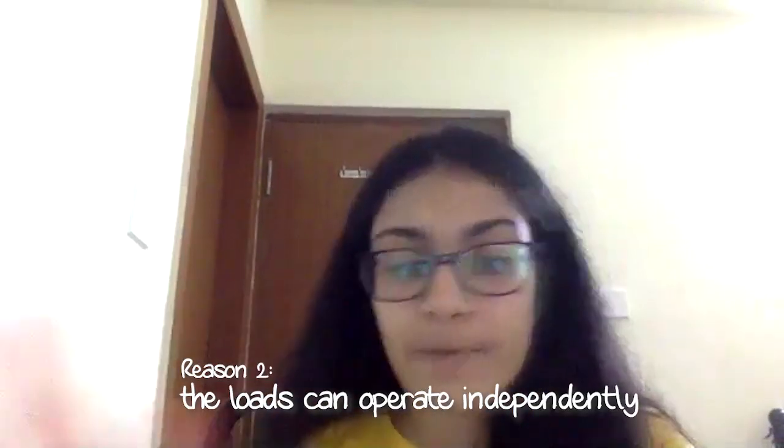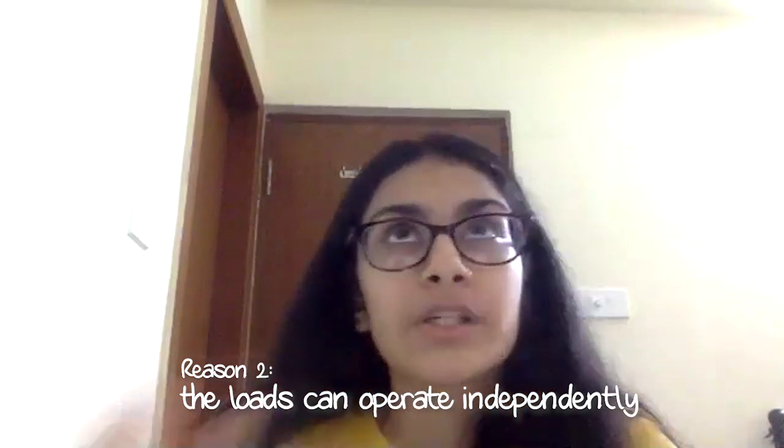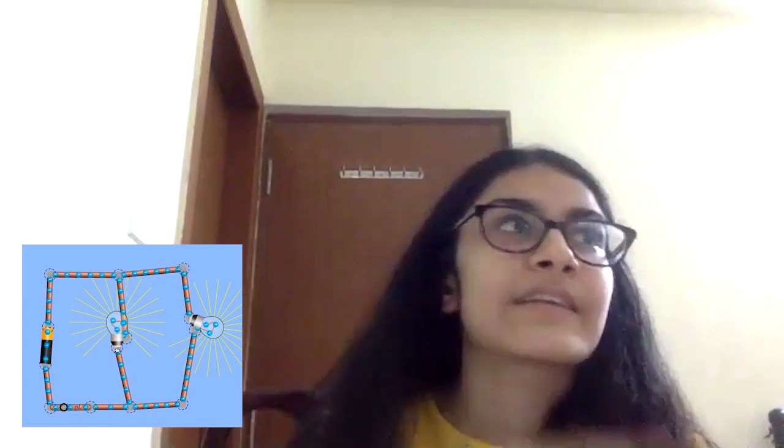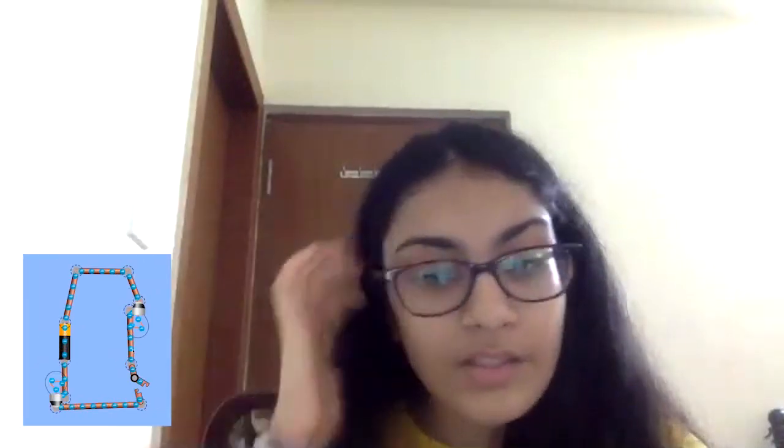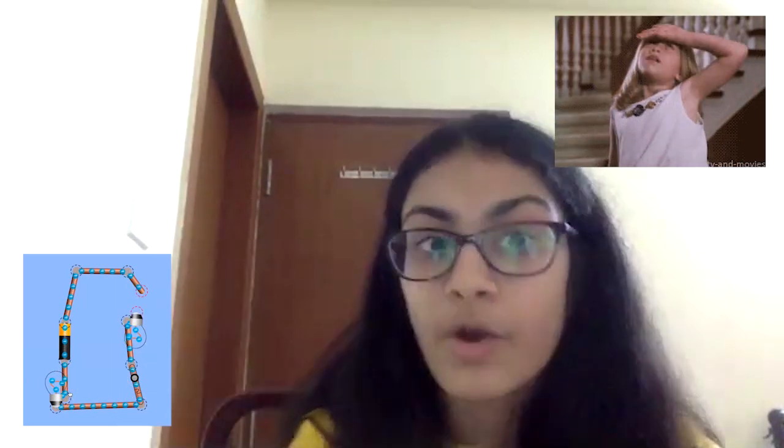The reason why parallel circuits are used for household electricity is that the loads can be operated independently, which makes our task 10 times easier. A parallel circuit allows part of it to work even if one or two light bulbs fuse. For example, if a room has 5 lights and one of them fuses, the rest will just continue to work. This does not happen in series. Even if one bulb in series fuses, then all of them would fuse.